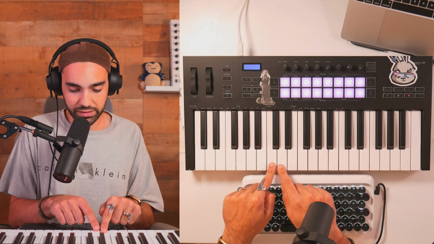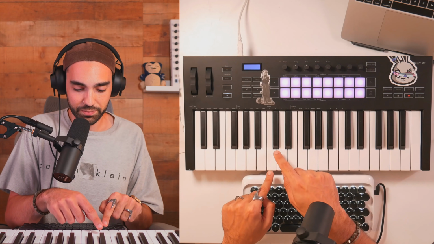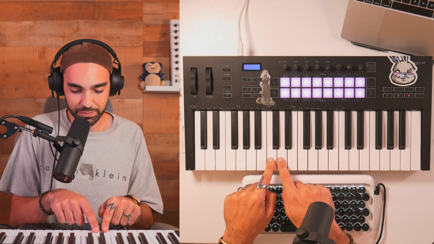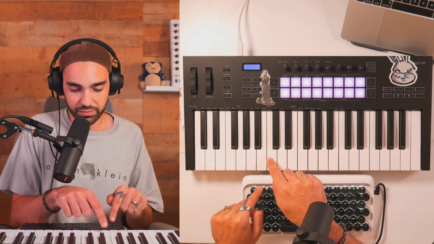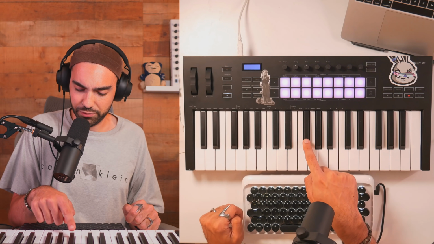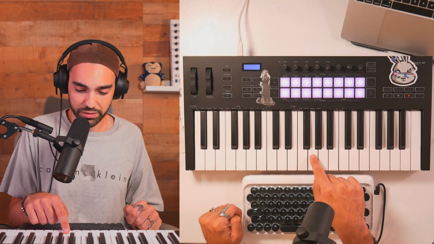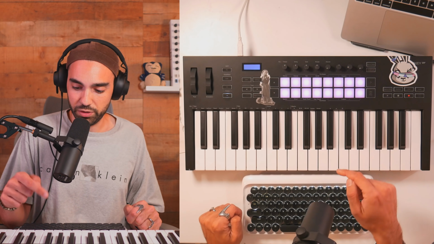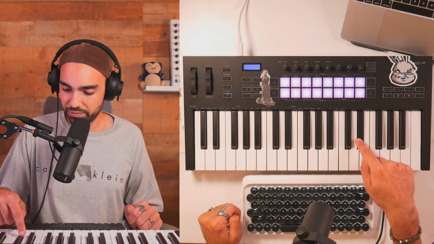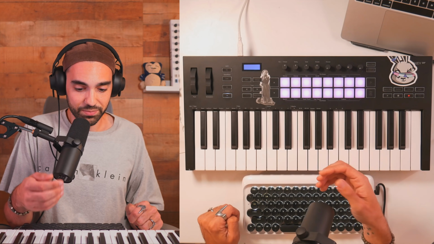On the other hand, C to D, that's a whole step. We have to take 1, 2 steps to get there. Same as, let's say, F sharp to G sharp. That's a whole step, because there's a note in between them. So if the notes are directly touching each other, that's a half step. If the notes have one note in between them, that's a whole step.